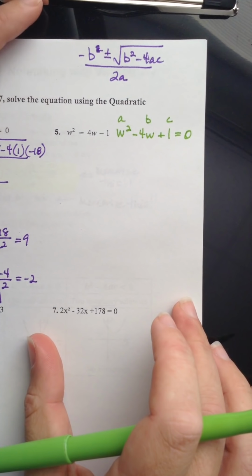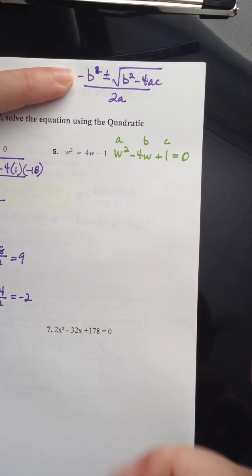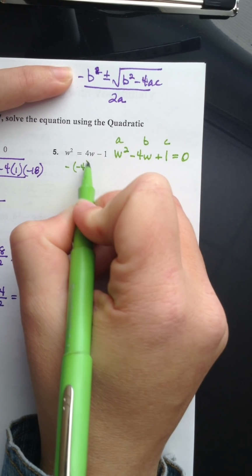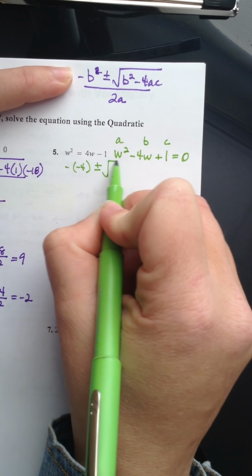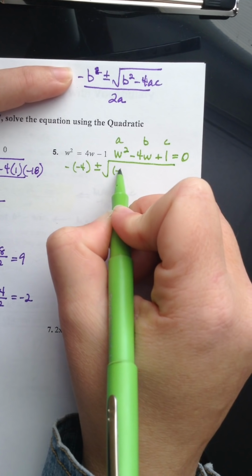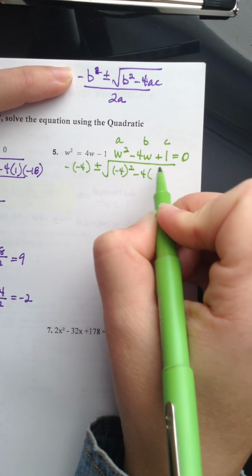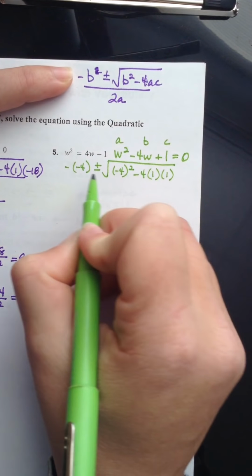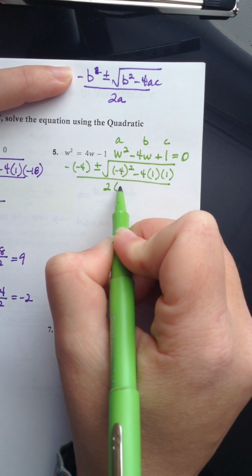We're going to do exactly the same thing we did on number 4. We're going to plug it into the quadratic formula. Negative times b, which is negative 4, plus or minus the square root of b, so negative 4, squared, minus 4 times a, which is 1, and c, which is 1, all over 2a, which is 1.